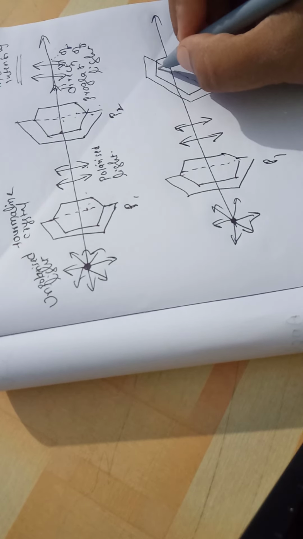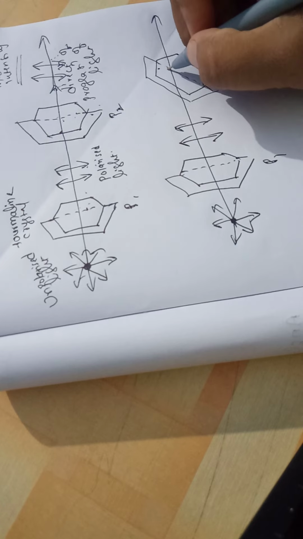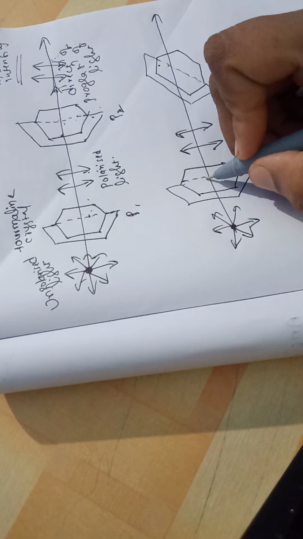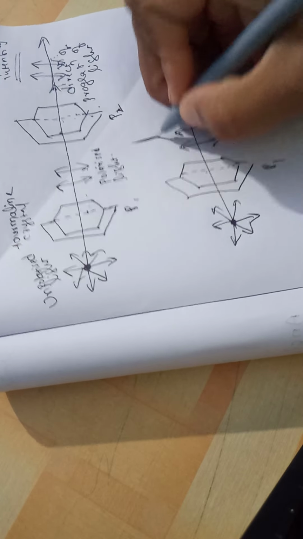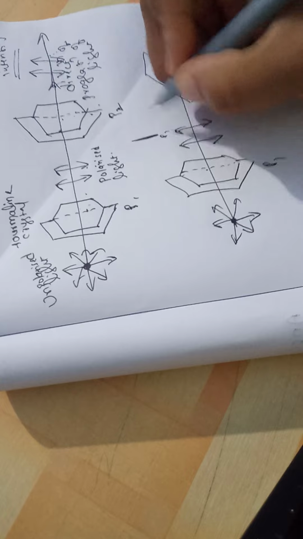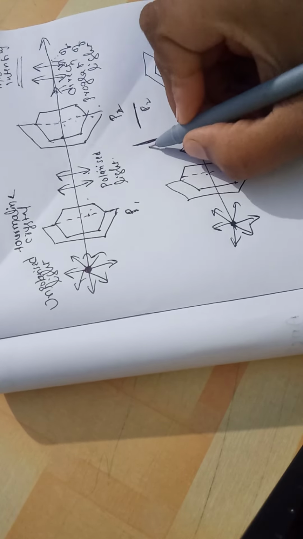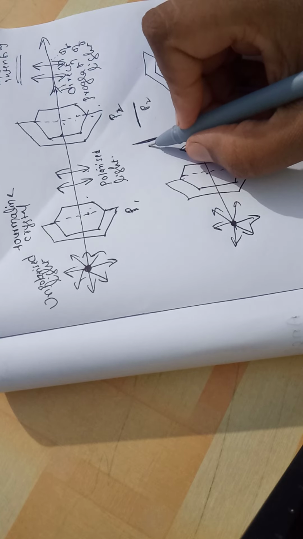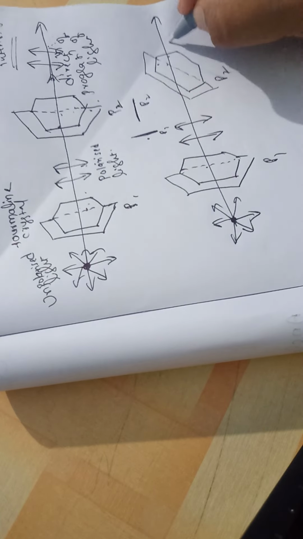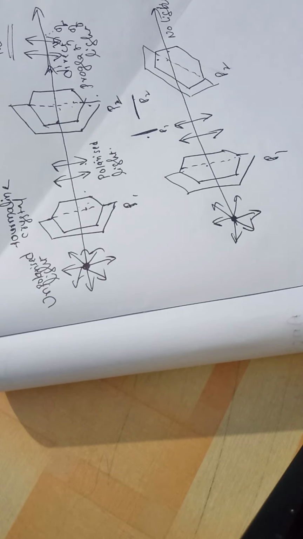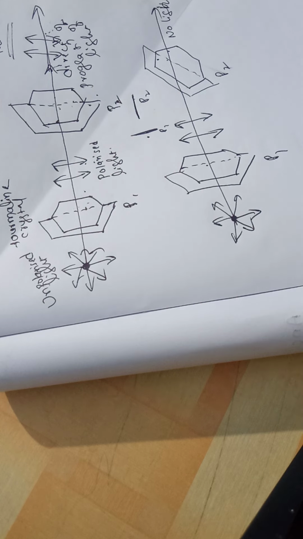Now at one particular position, the plane of the second tourmaline crystal becomes perpendicular to the plane of the first tourmaline crystal. At that position, we will not observe any light, meaning the second crystal is not transmitting any light.